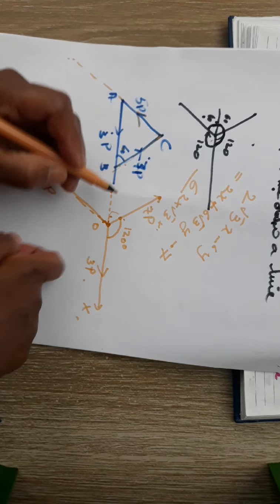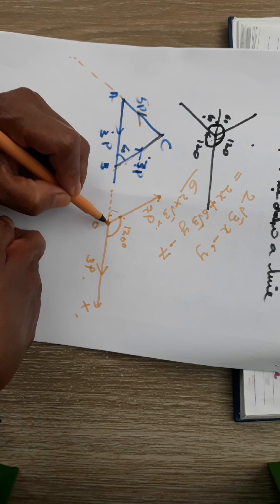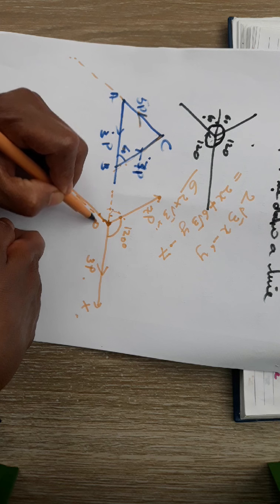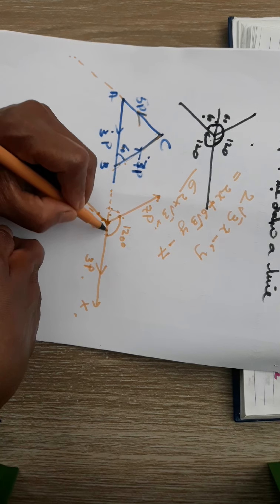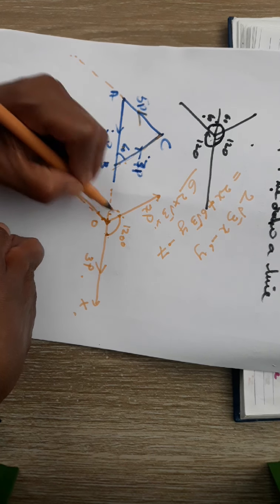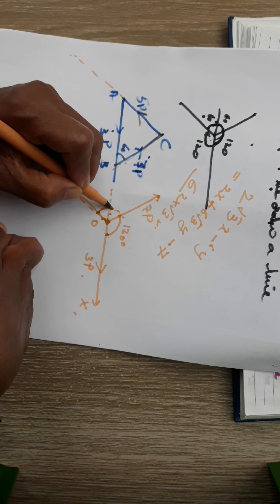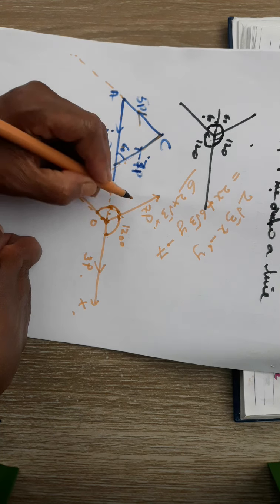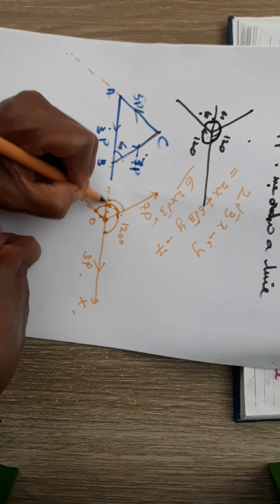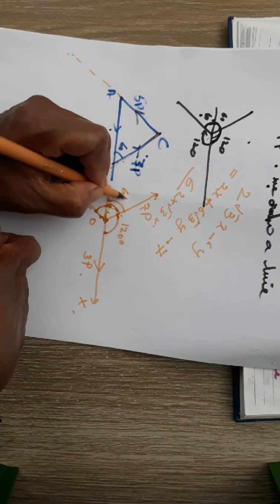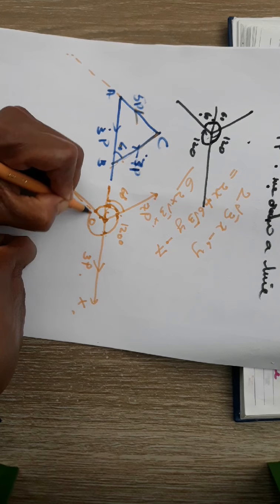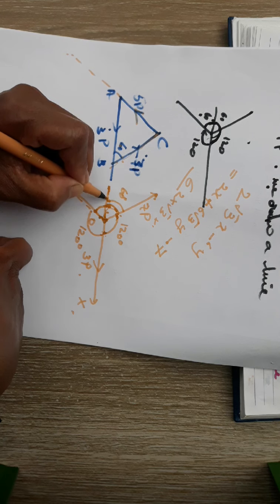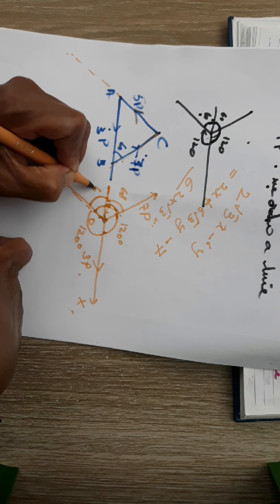So what will be the angle made by this line with respect to the x-axis? From here to here is 120, and this part along with the horizontal line will be 60 degrees. Here also it will be 120 degrees, so here also it will be 60.